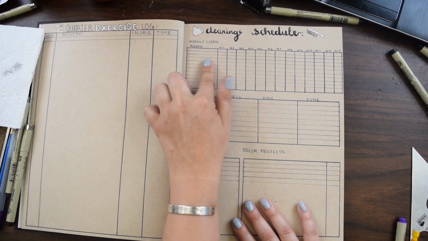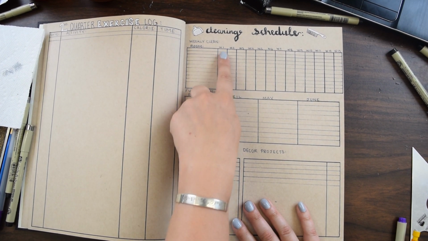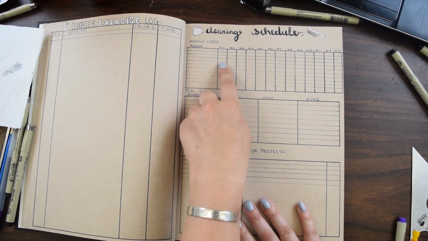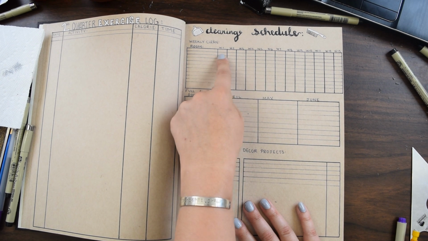So what I've decided to do for this particular box is to write down the rooms and then write down each week what got done. So I'd write down the date. So if I got, say, the living room done on Monday, then I would put Monday's date.